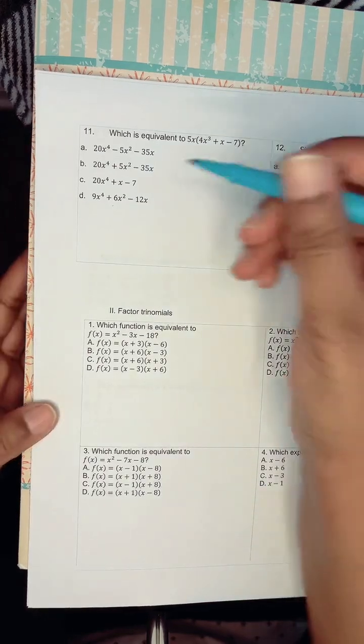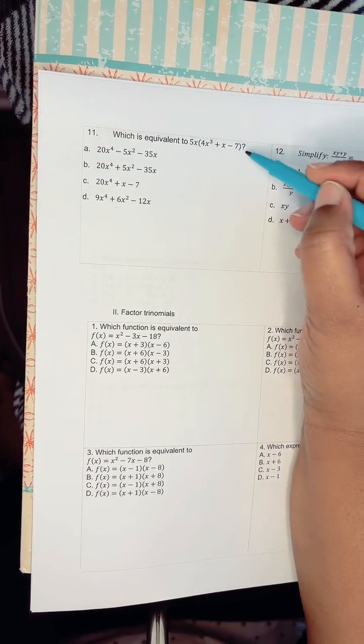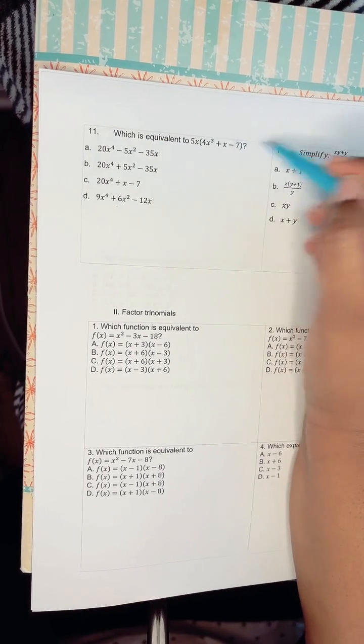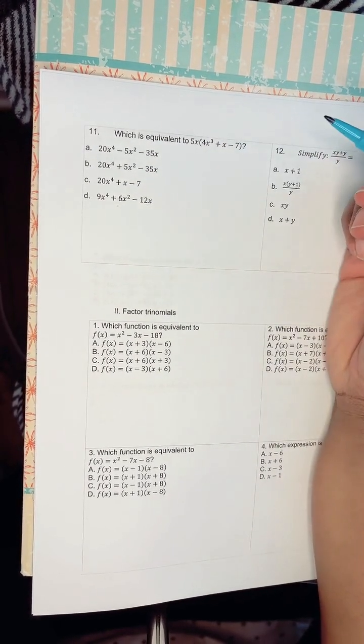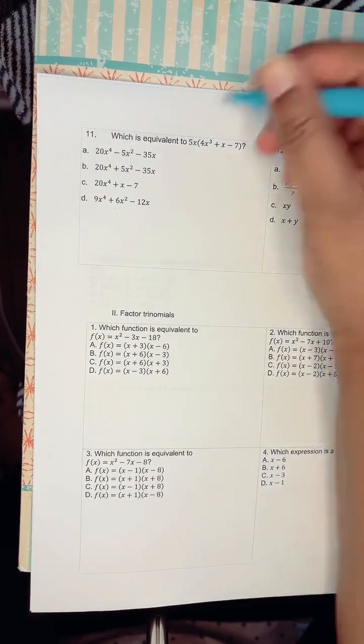Okay. So 11, which is equivalent to this? Equivalent means equal to. Okay. All right. So we're going to distribute.